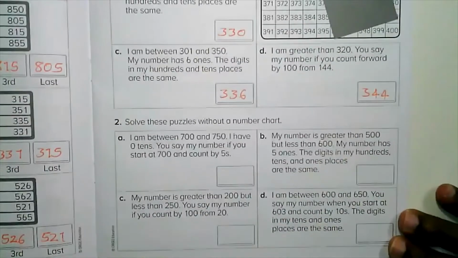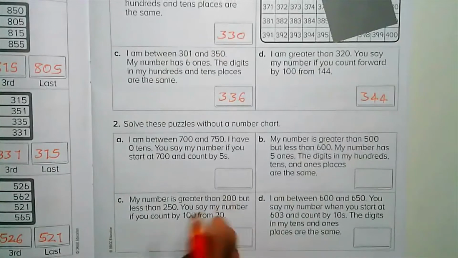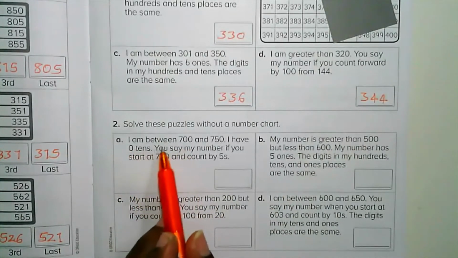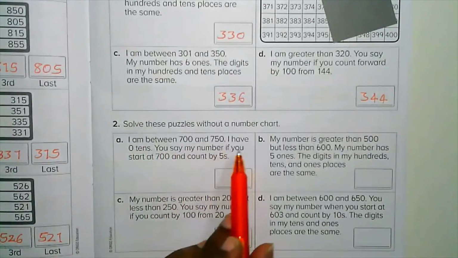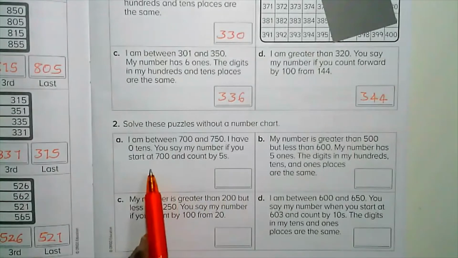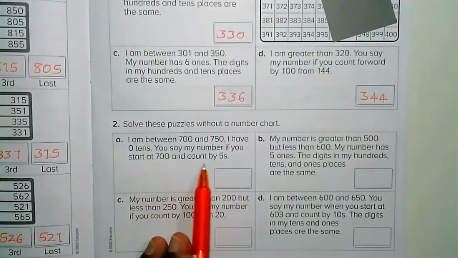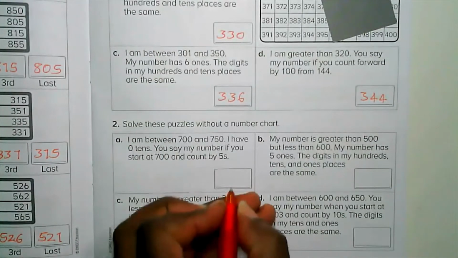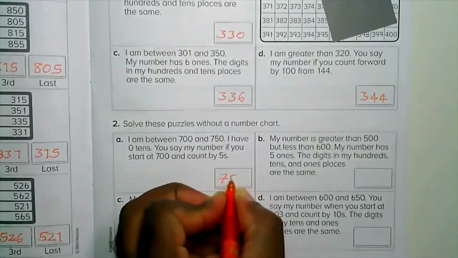Now, number 2. Solve these puzzles without a number chart. Part A. I am between 700 and 750. I have 0 tens. You say my number if you start at 700 and count by 5s. And that would be 705.